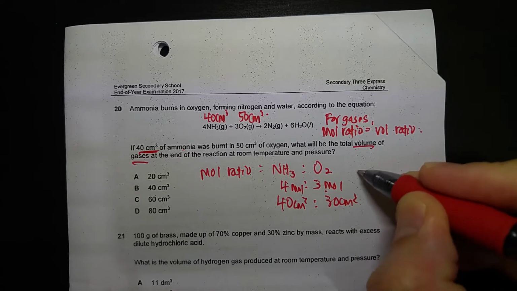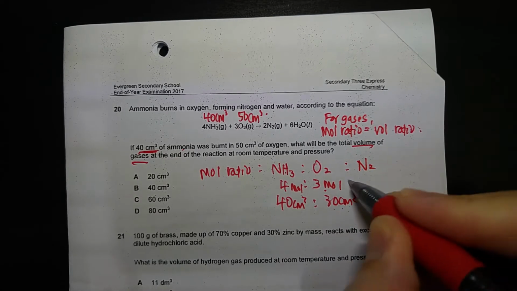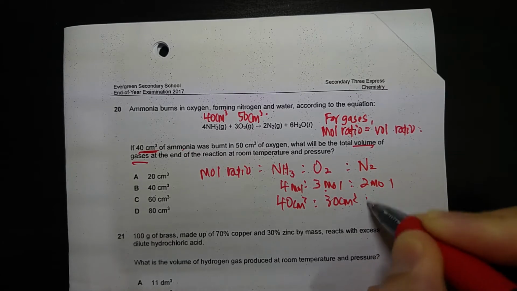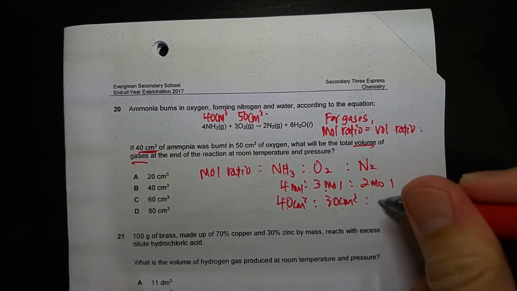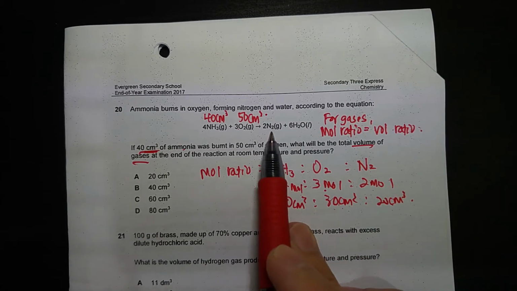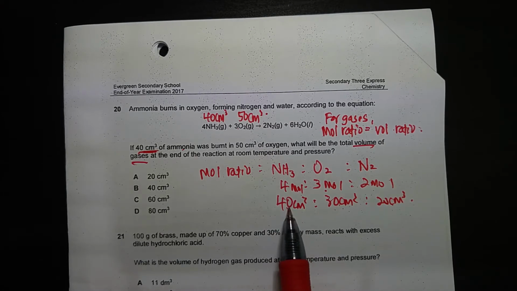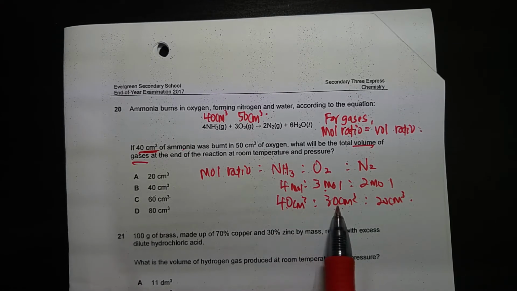Okay, and how about the nitrogen? Nitrogen, this is 2 mole. So 40, 30, 20. So 20 cm³ of nitrogen will be formed. So this 40 cm³ of ammonia will react with 30 cm³. So after they react, this 40 and 30 will be gone.